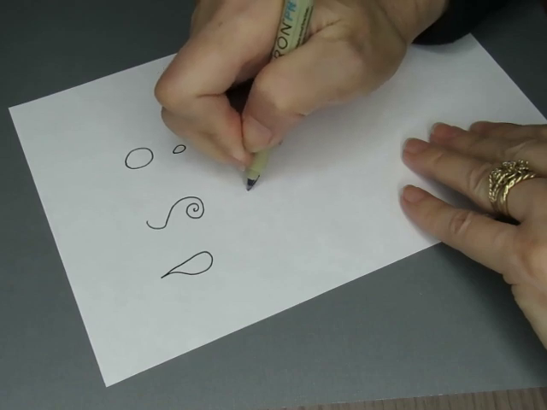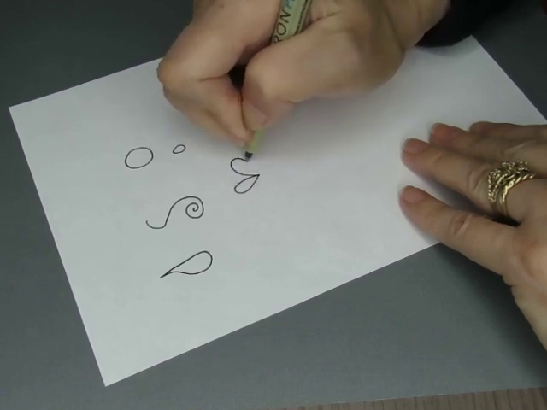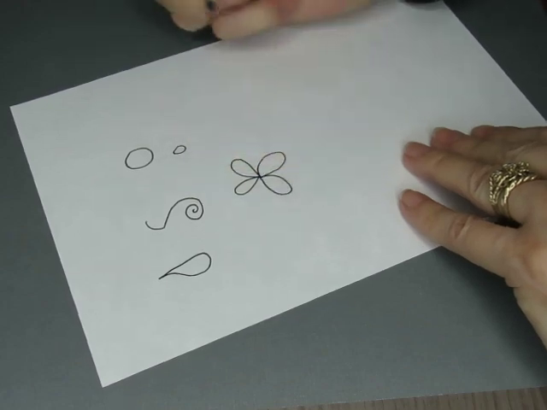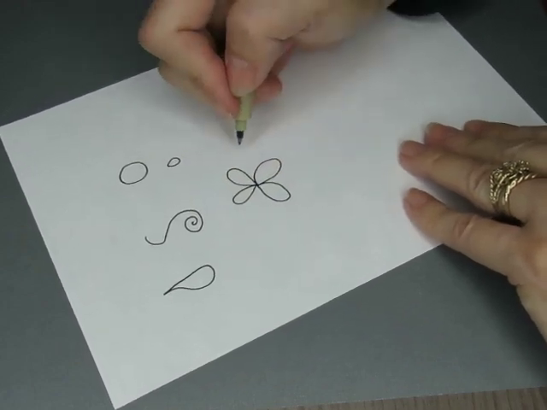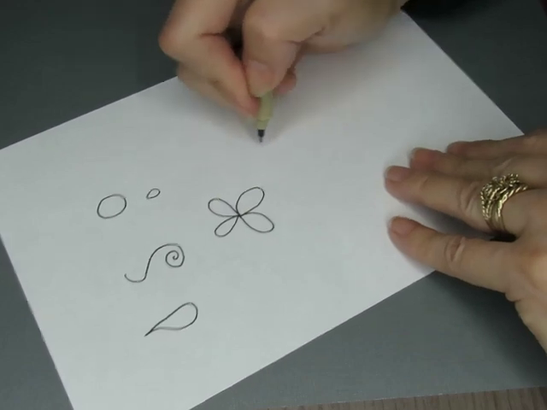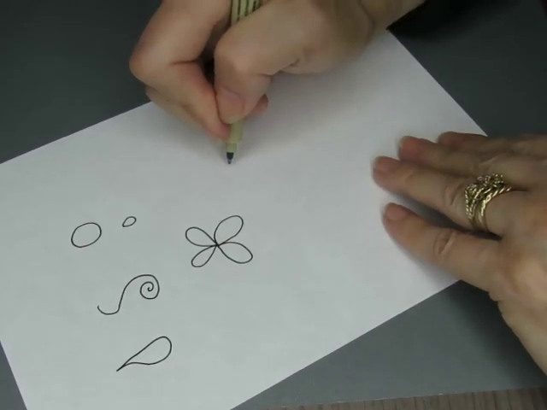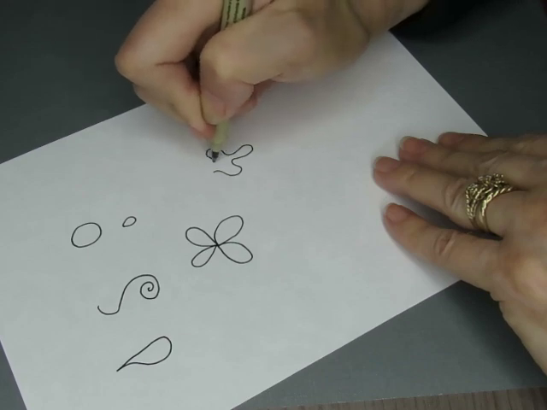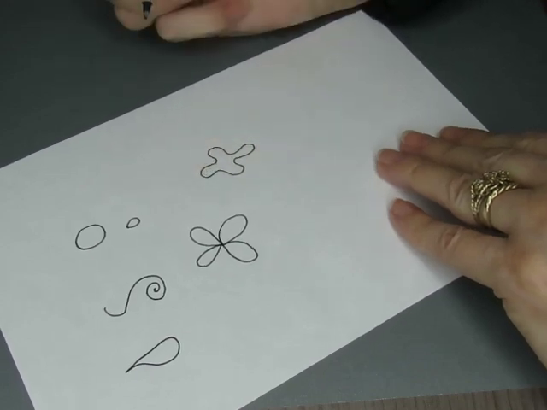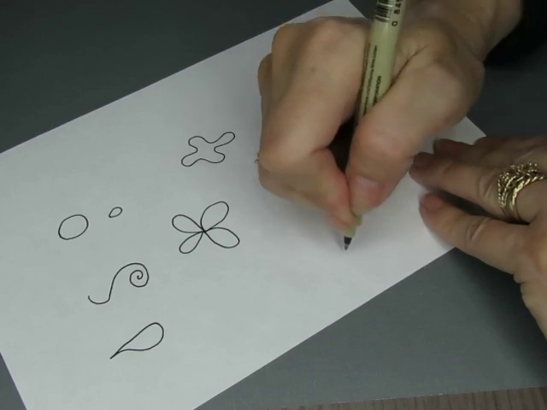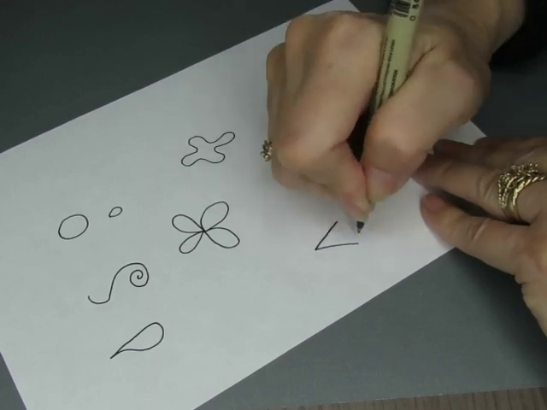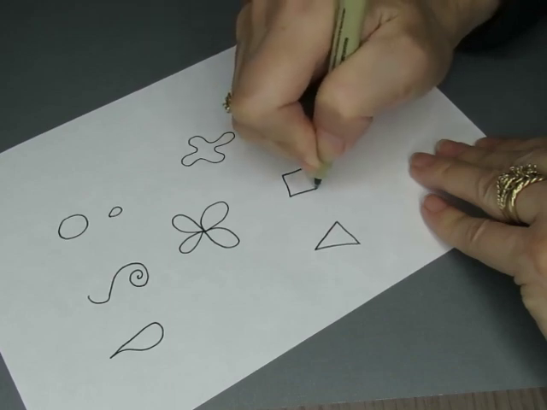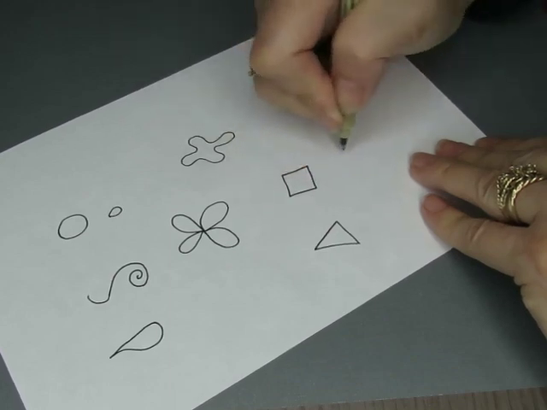Let's do some teardroppy shapes that all connect in the middle, thus we make sort of a flower kind of a thing. Let's make just a random shape like that. And let's make some more angular shapes with lines.